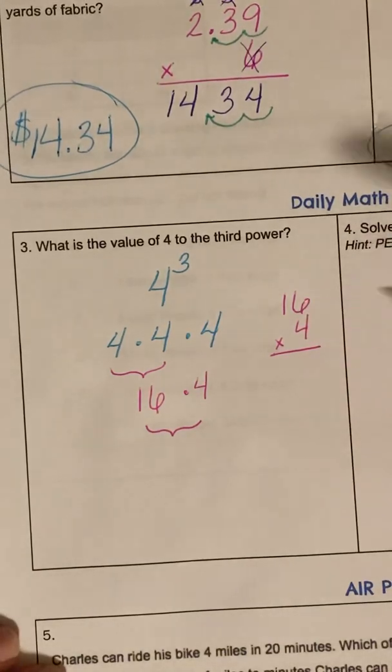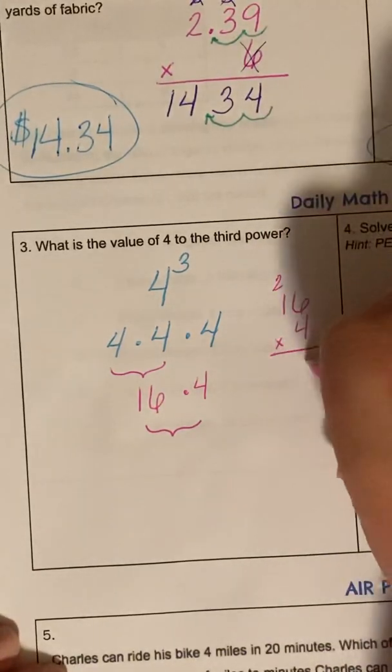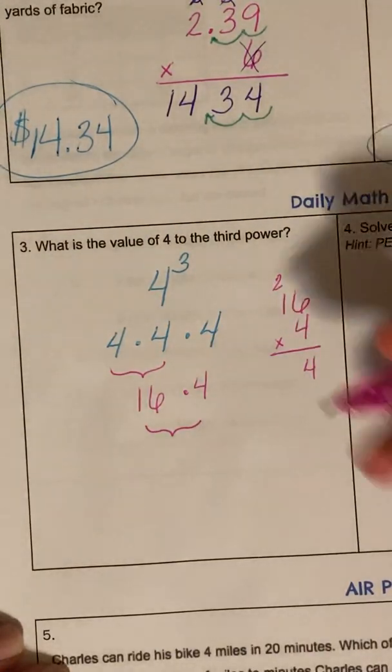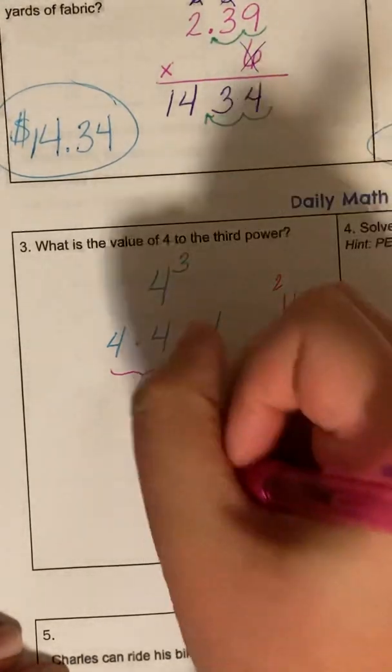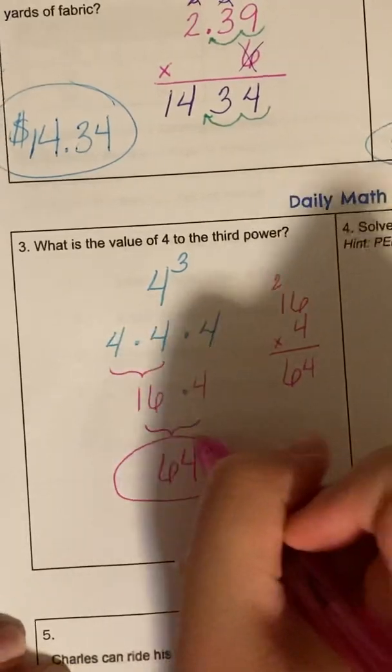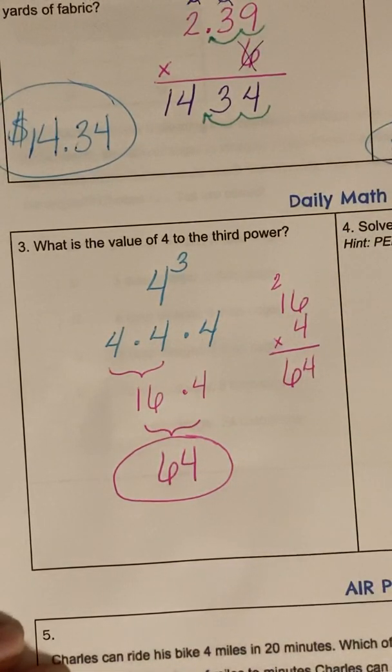So 4 times 6 or 6 times 4 is going to be 24. Just like when we were multiplying up there. 4 times 1 is 4 plus 2, 5, 6. No decimals there, so our answer is 64. Nothing else to bring down. There we go. Bada bing, bada boom.